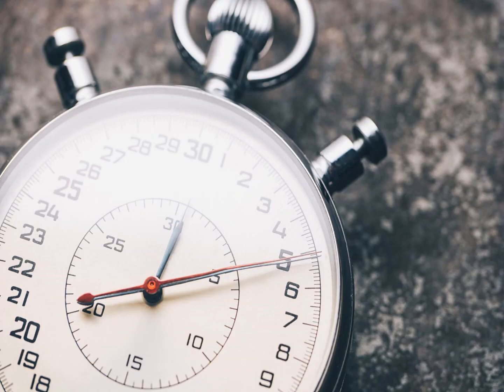CPT code 99497 is used for the first 30 minutes of ACP, which includes explanation and discussion of ACP by a qualified healthcare professional. This is a face-to-face discussion with the patient, family members, and/or surrogate, and the code 99498 is used for each additional 30 minutes.